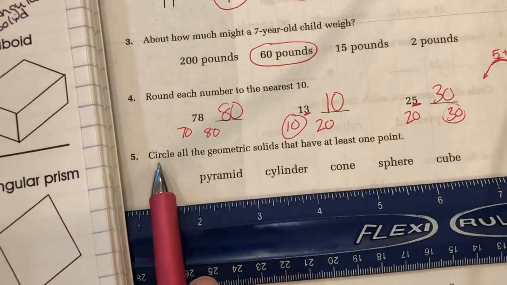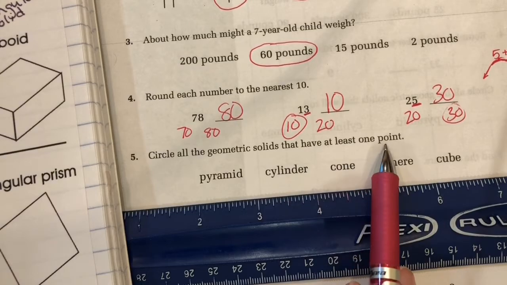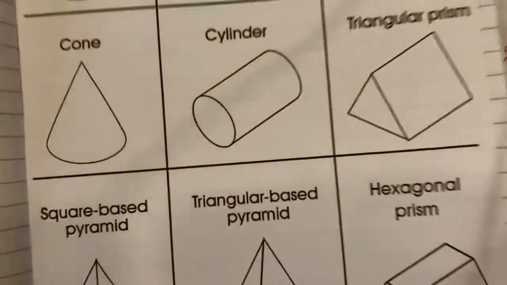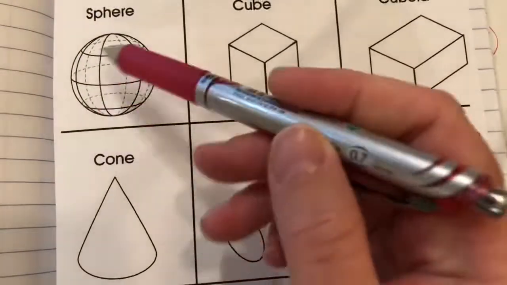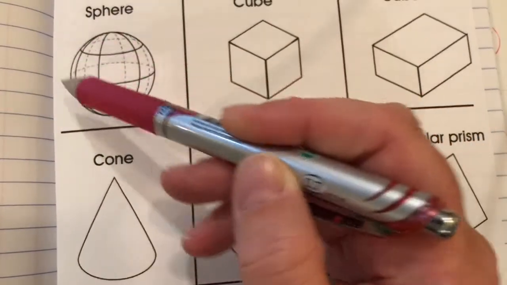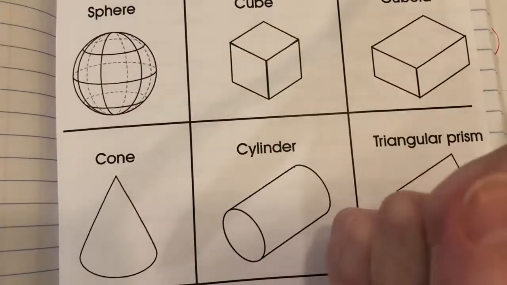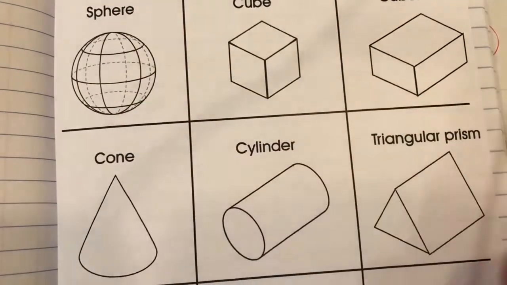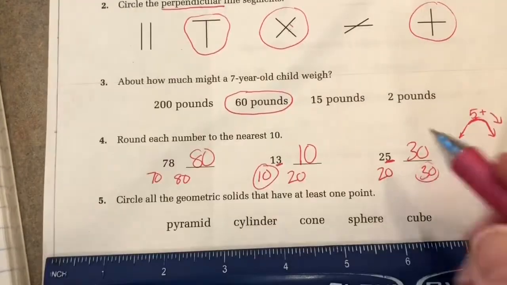But the question on here is: circle all the geometric solids that have at least one point. So a point is where edges come together. A sphere doesn't have any edges, does it? It's round everywhere and it doesn't come to any points. So that's not one of them. So we can cross off sphere.